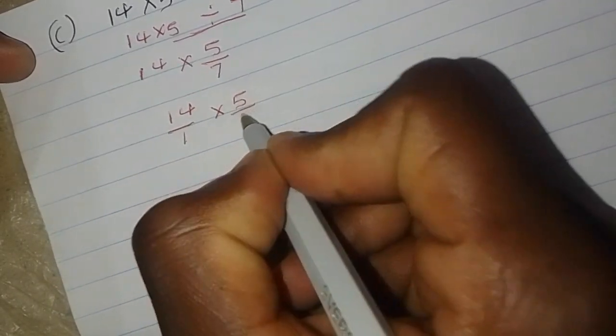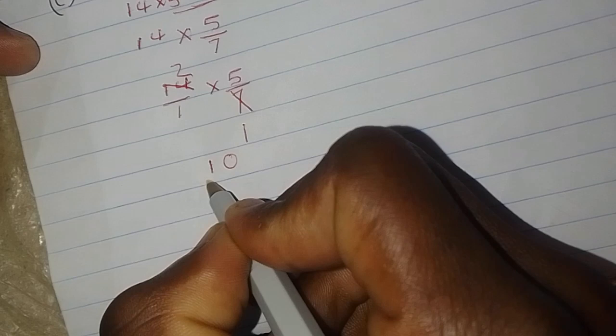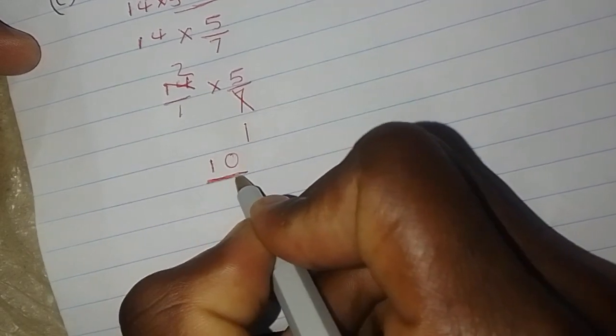We now have fractions here. 14 over 1 multiplied by 5 over 7. Dividing by 7, 7 into 7, that's 1. 7 into 14, that's 2. Then finally, 2 times 5, that's 10. So our final answer there is 10.